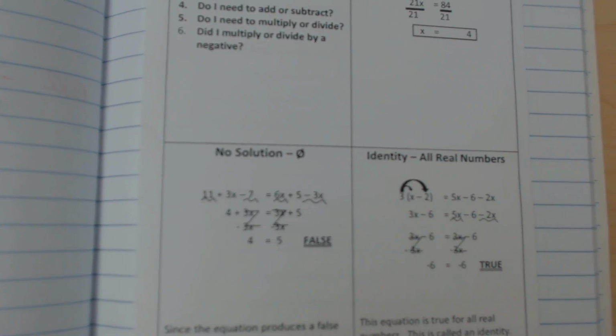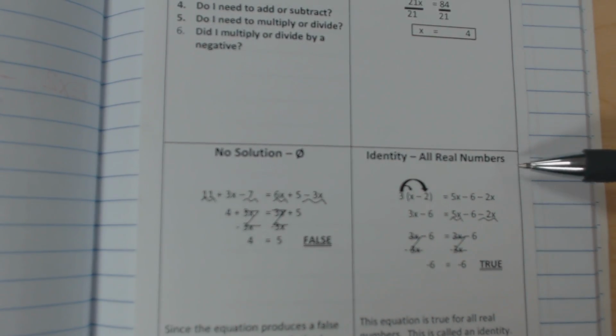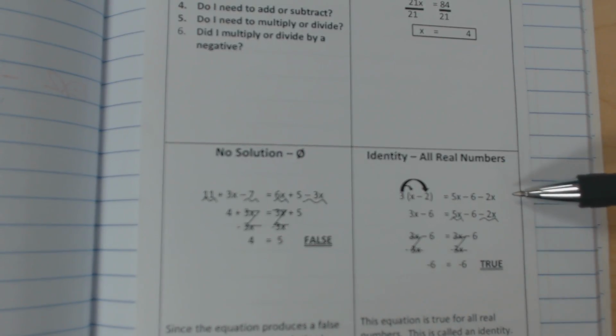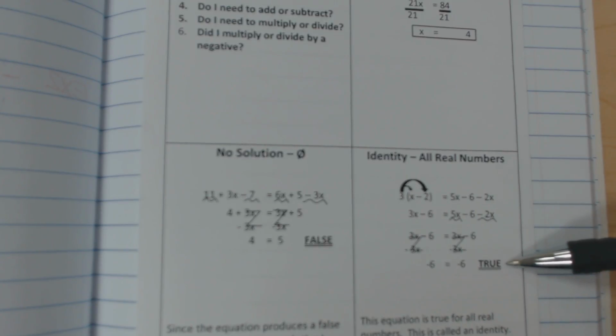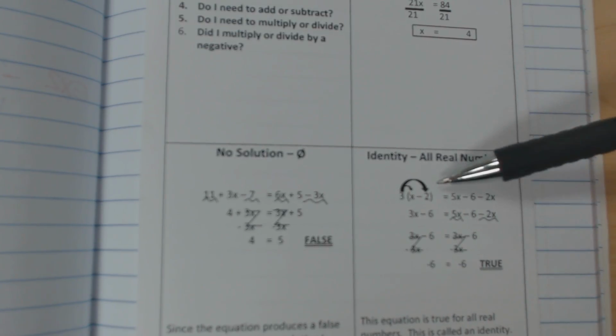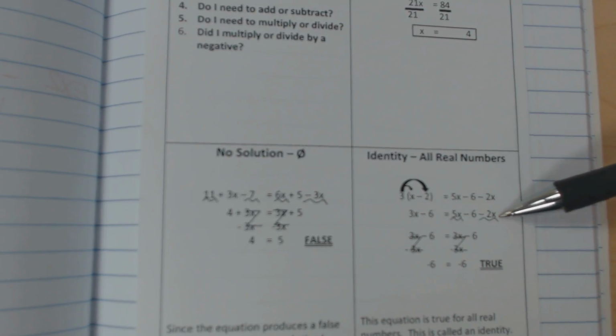The other situation is what we call identity. Its answer is all real numbers. So this is another case where the variable will disappear, but in this case we will be left with a true statement. So we need to simplify here by applying the distributive property. On this side we're going to combine these like terms.